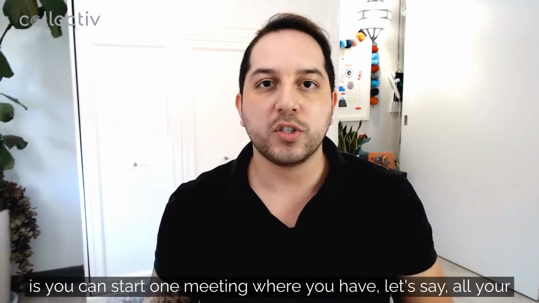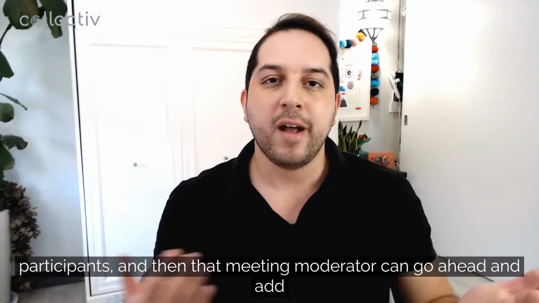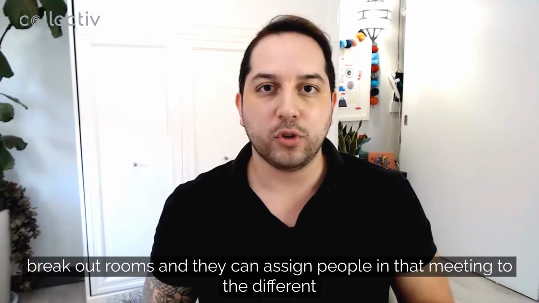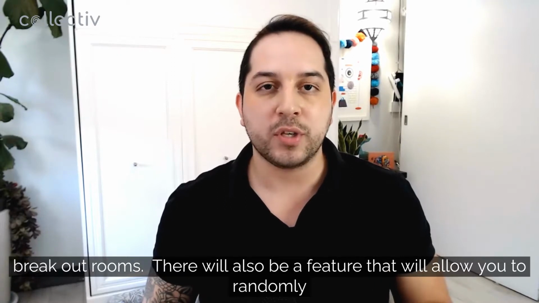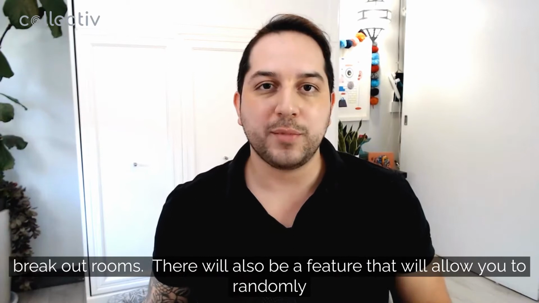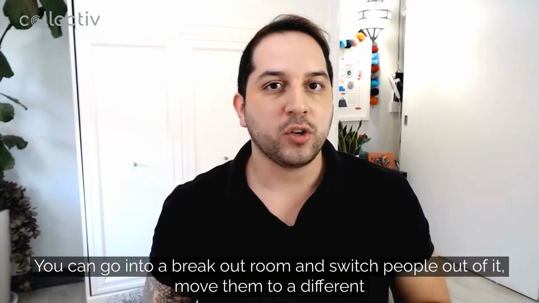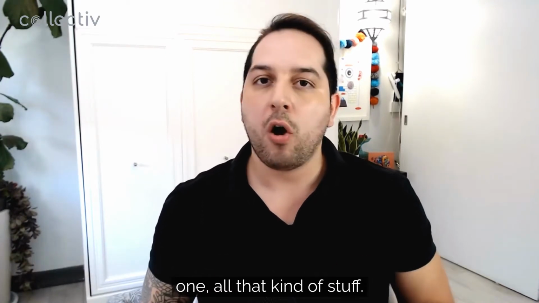The way it'll work is you can start one meeting with all your participants, and then that meeting moderator can add breakout rooms and assign people in that meeting to the different breakout rooms. There'll also be a feature that will allow you to randomly select who gets assigned to each breakout room. You can go into a breakout room and switch people out of it, move them to a different one, all that kind of stuff.